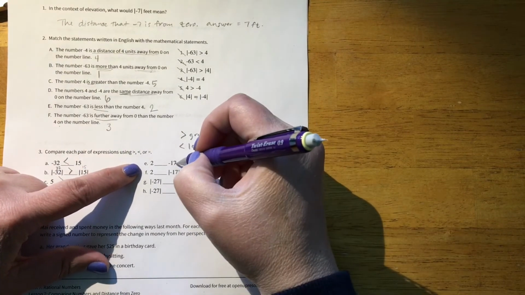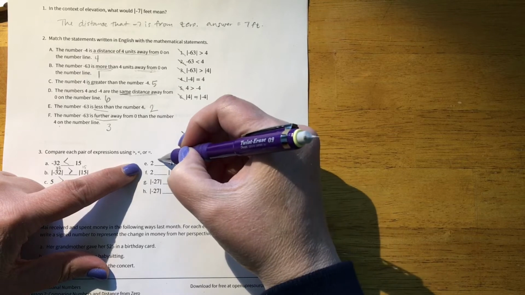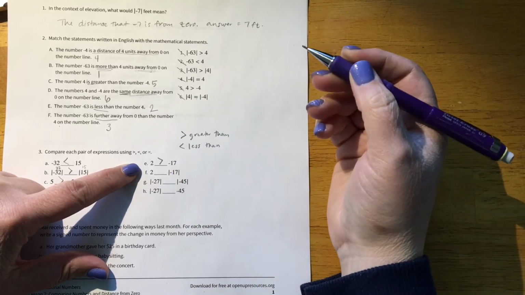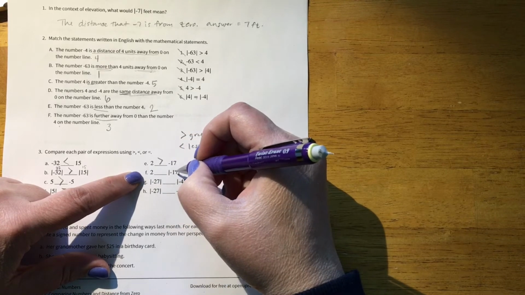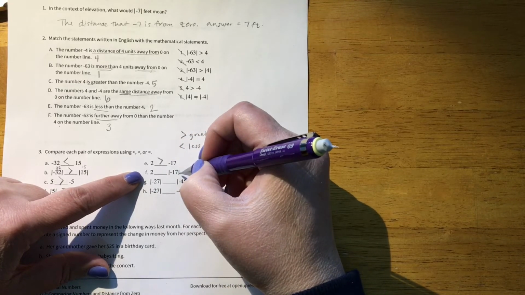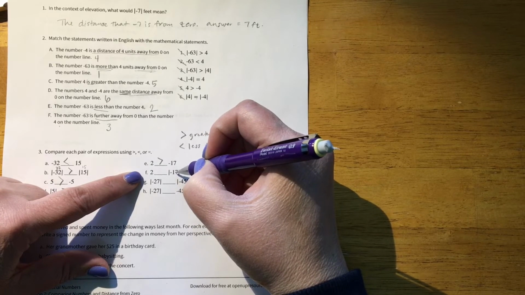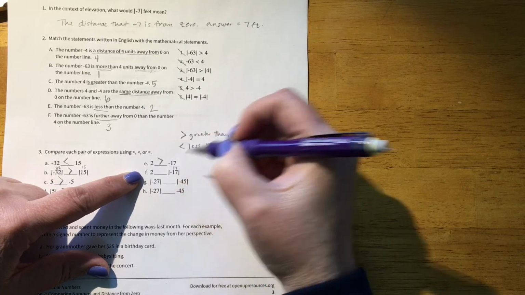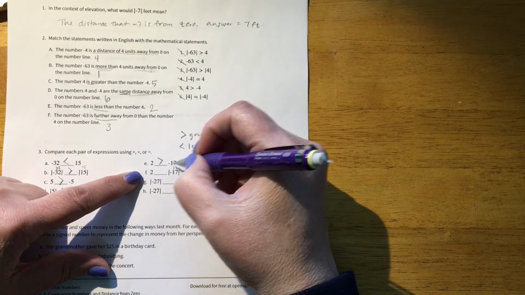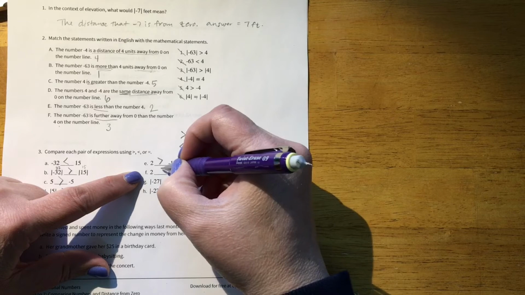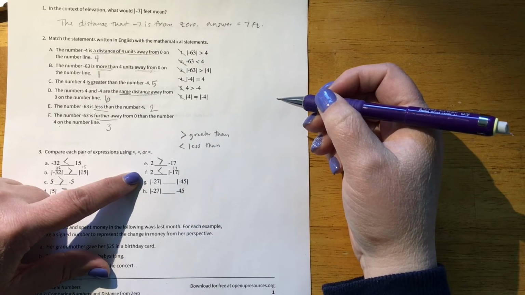2 compared to -17. Well, 2 is positive and -17 is negative, so 2 must be greater than. F, 2 and the absolute value of -17. Well, this changes things. How far away is -17 from 0? Well, it's 17 away from 0. So is 2 greater than or less than 17? Now 2 is less than the absolute value of -17.